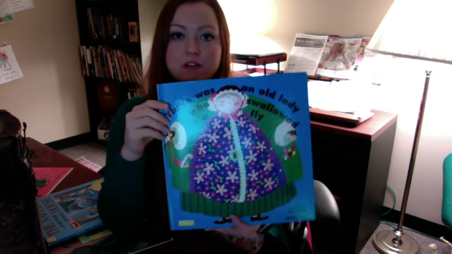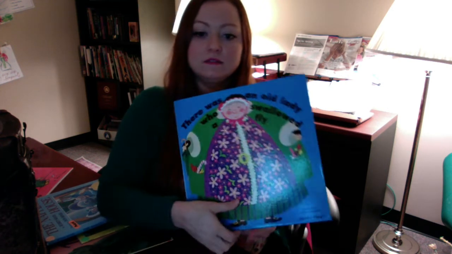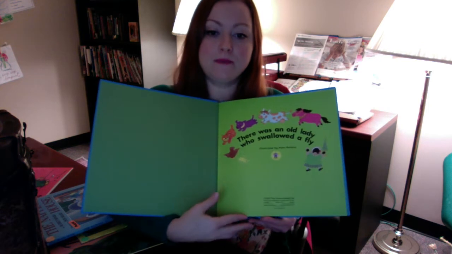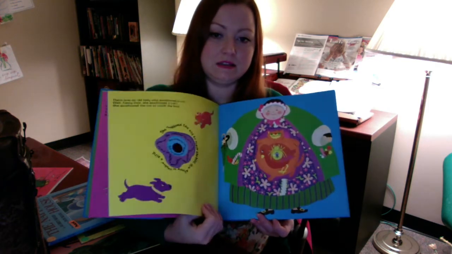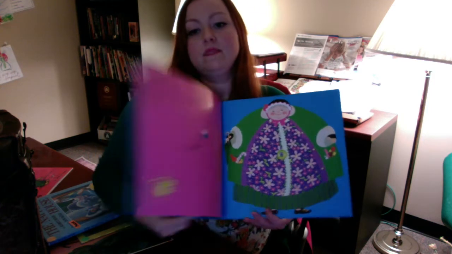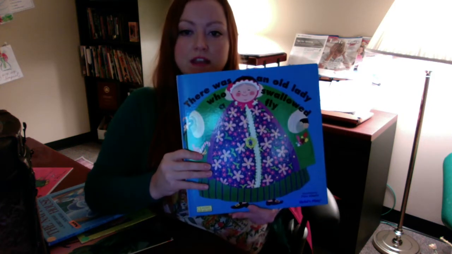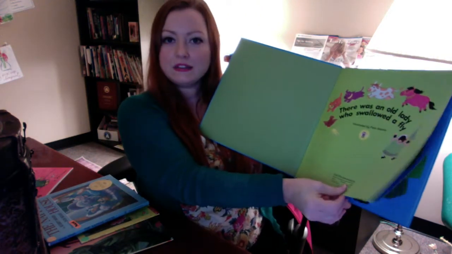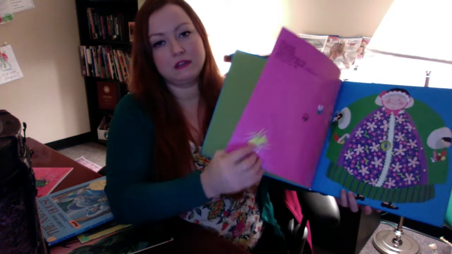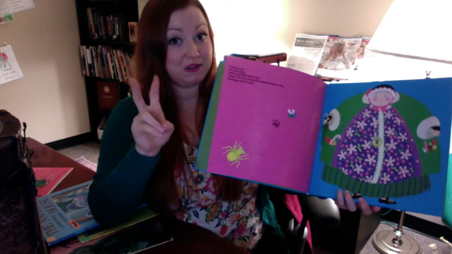The first book I want to show you is an unusual text, or a text with an unusual format, because it has a hole in the page where you could see into the lady's stomach. This book is called There Was an Old Lady Who Swallowed a Fly. This book is repetitive, so this is the type of book in the text they talked about that 2, 3, 4, and 5-year-olds really like because it's repetitive so they can read along.